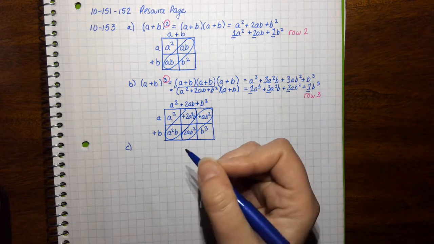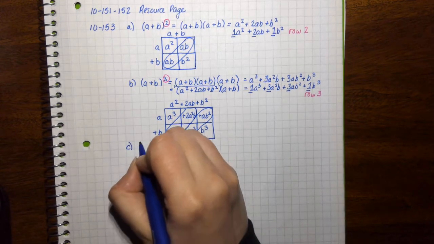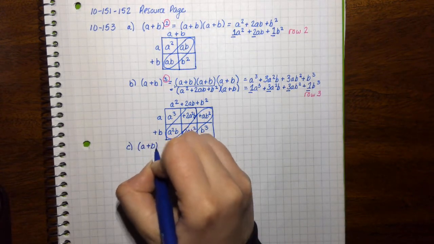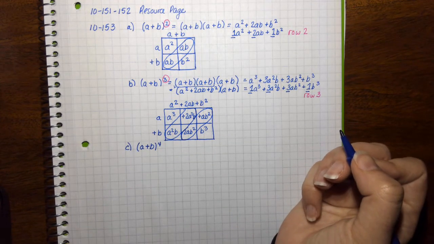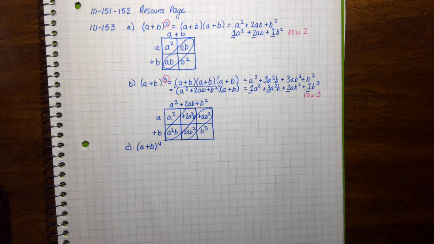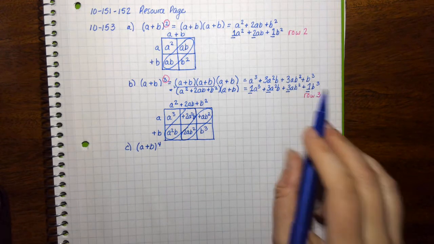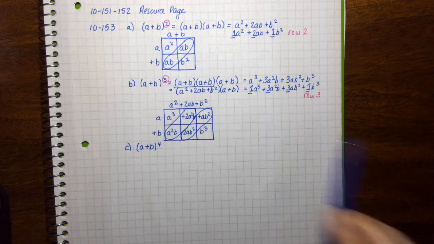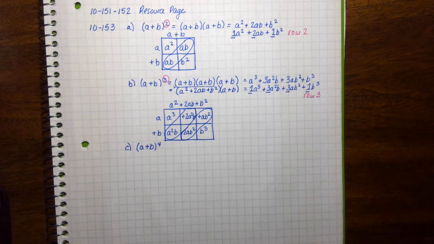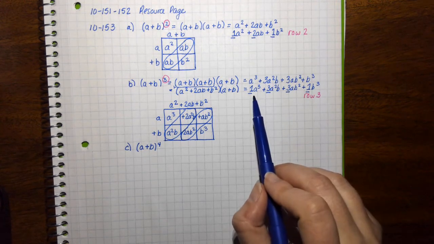For C, it says, how many terms do you think a plus b to the fourth will have when written in expanded form? We're not going to do the whole problem. What we're going to do is figure out how many terms there will be and what the leading coefficients will be in that problem.